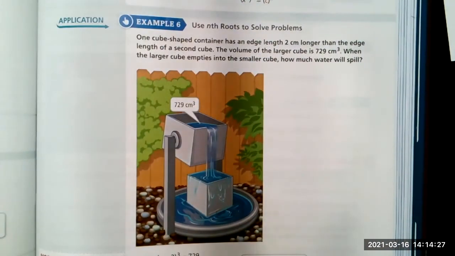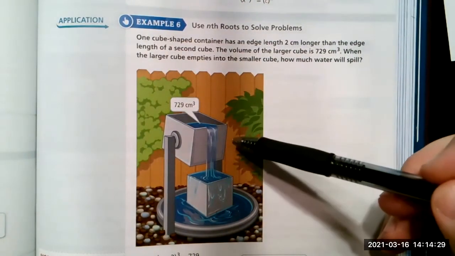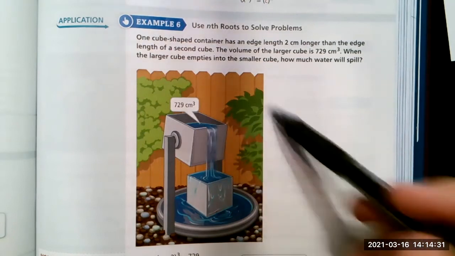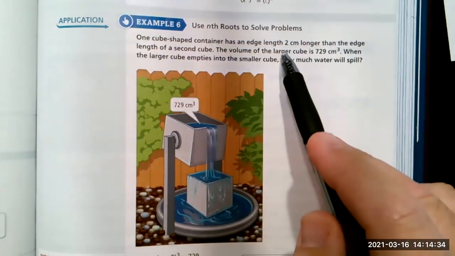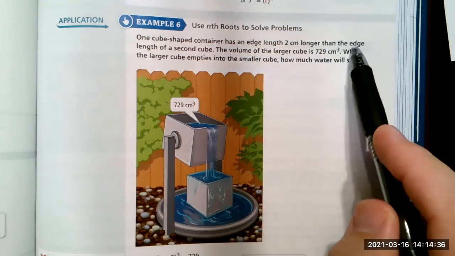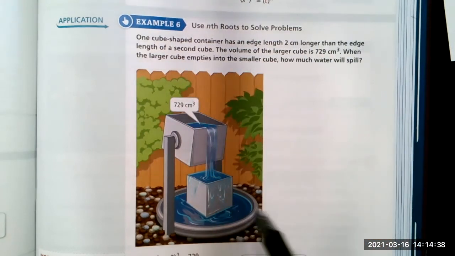Ooh, this looks like a doozy. One cube-shaped container has an edge length... So since it's a cube, that means all the edges have a length of 2 centimeters longer than the edge of the length of the second cube.